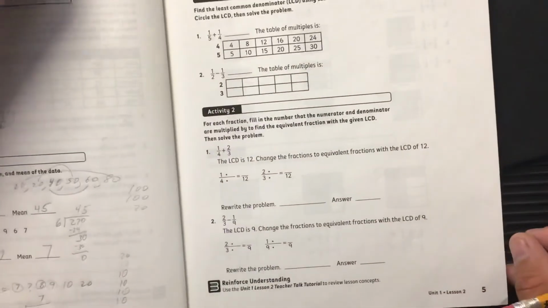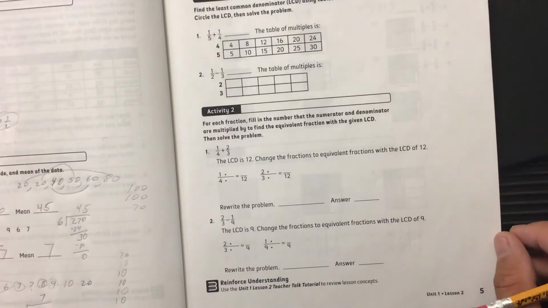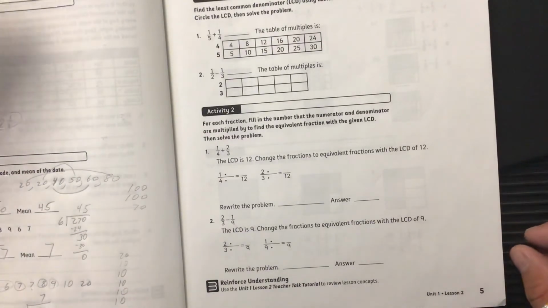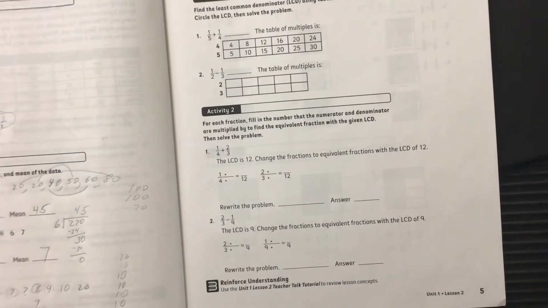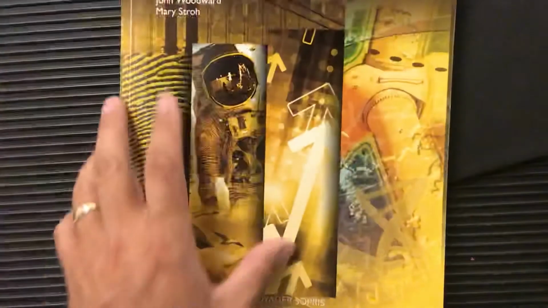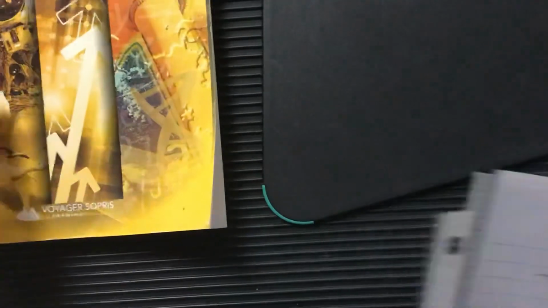All right, page 5. This is going to be the new stuff for today. Okay. It's also found in your notes there, so go ahead and get your note page out. You can close your workbook. We'll put them there so they get into your binder.